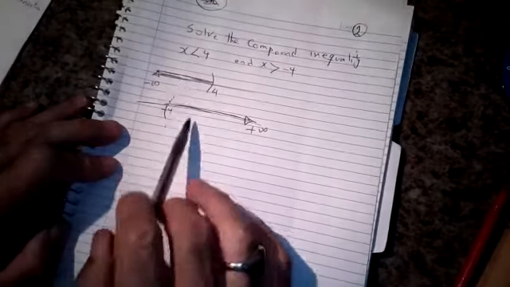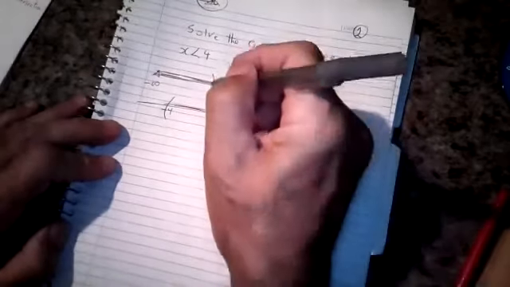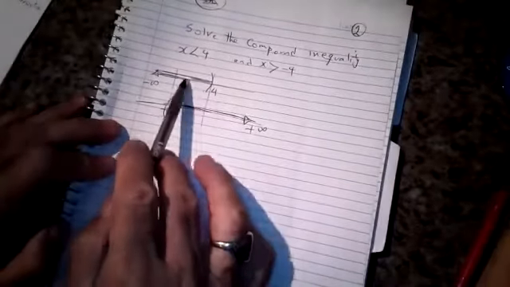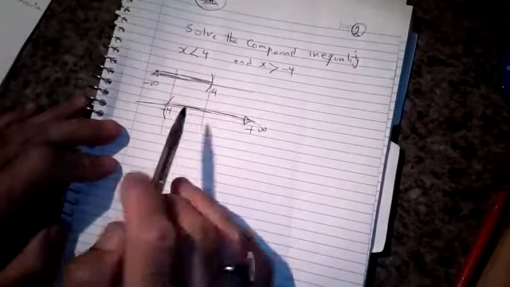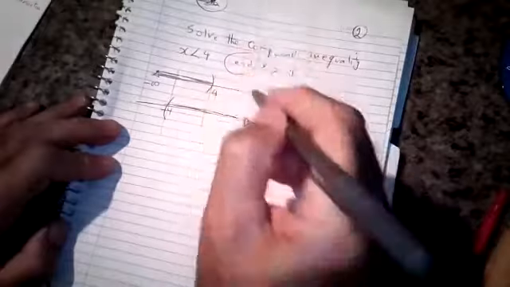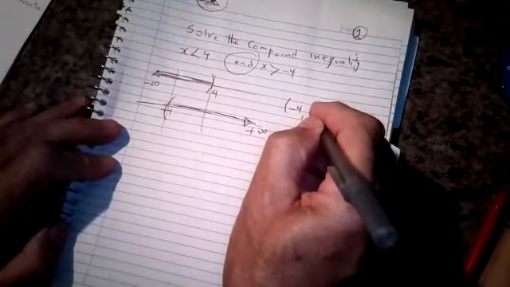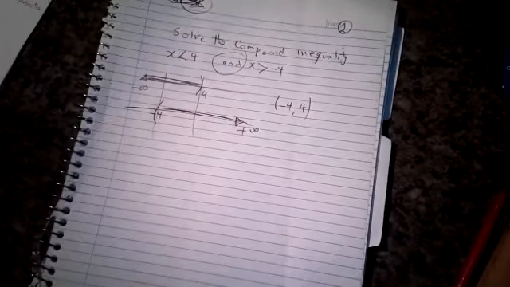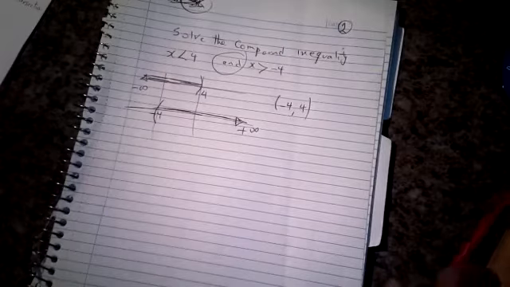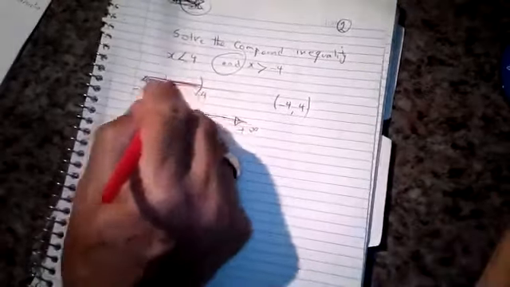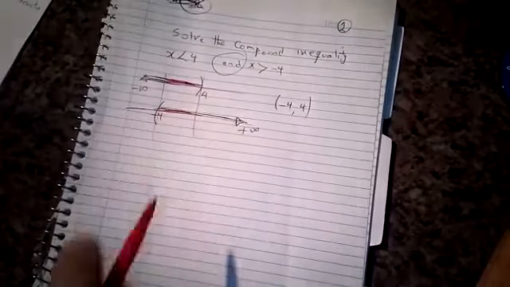Now, when you overlap these two, they both share this part. See? They both have this section when you overlap. So "and" is -4 and 4. That's how you find intersections. They both have this part in common when you overlap.